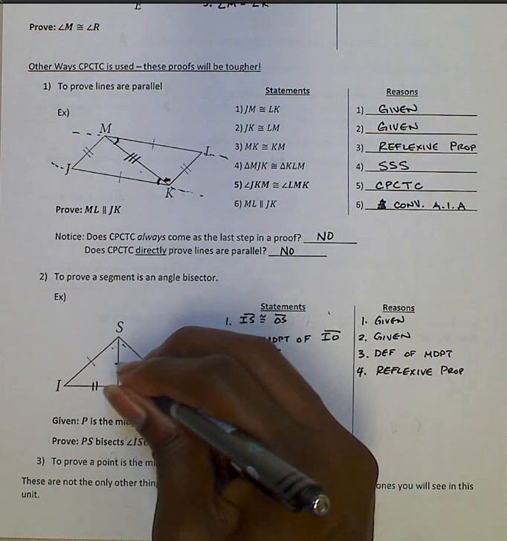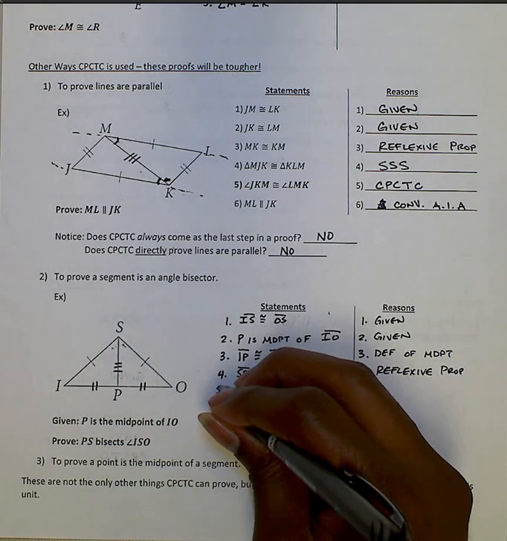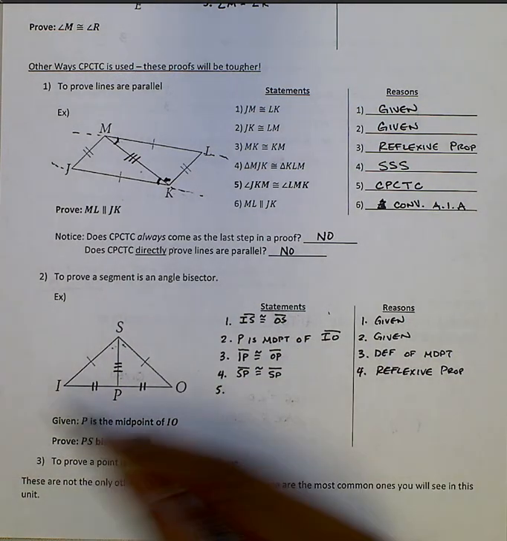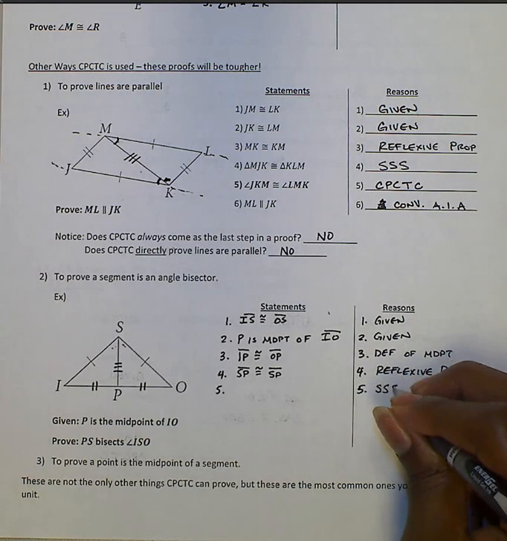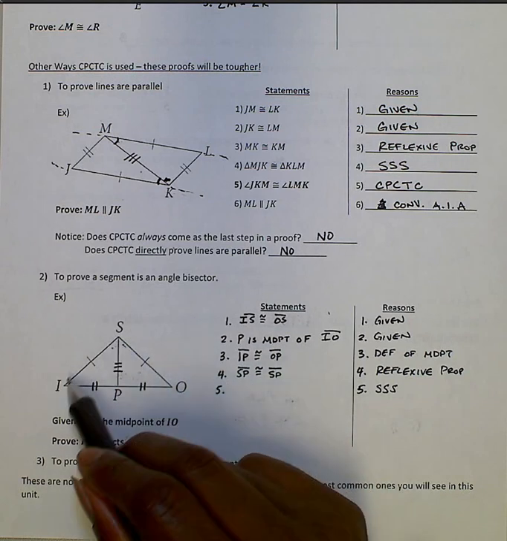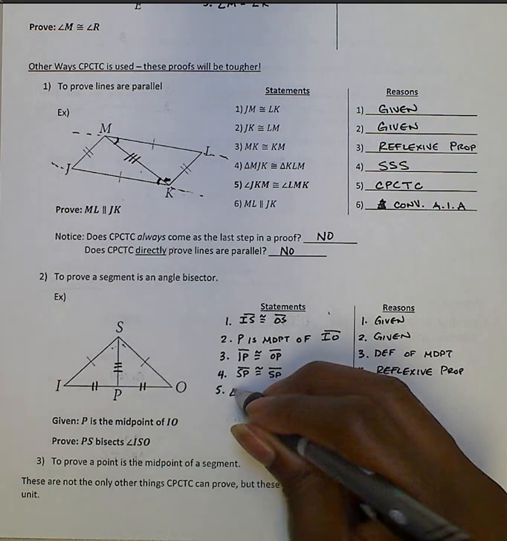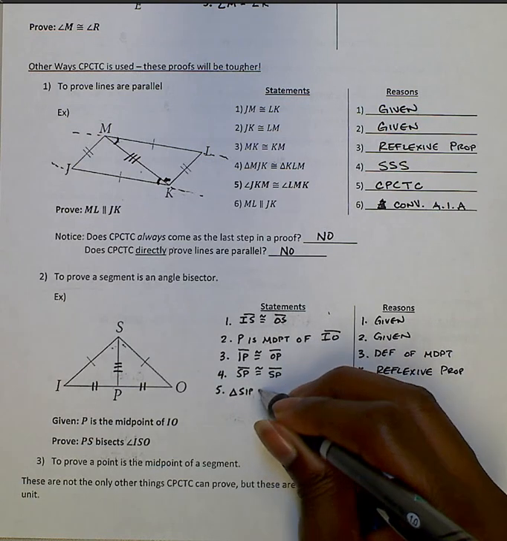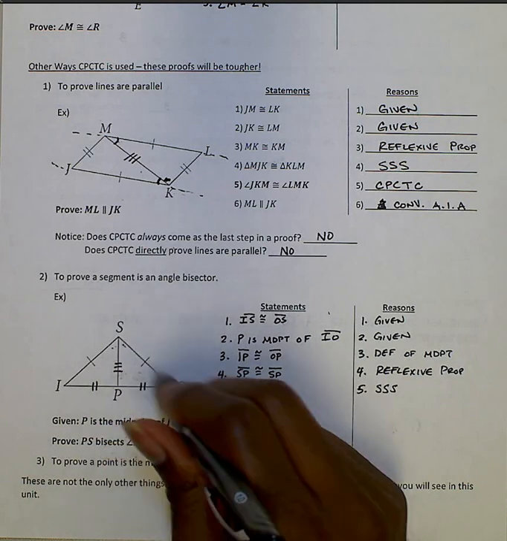Make my mark. Okay. All right, and now I'm ready for a congruent statement since I have all my sides marked up and I have side, side, side. So my congruent statement, remember, go through the same pattern. I'm going to go SIP, so 1 hash to 2. So triangle SIP is congruent to triangle SOP, 1 hash to 2.